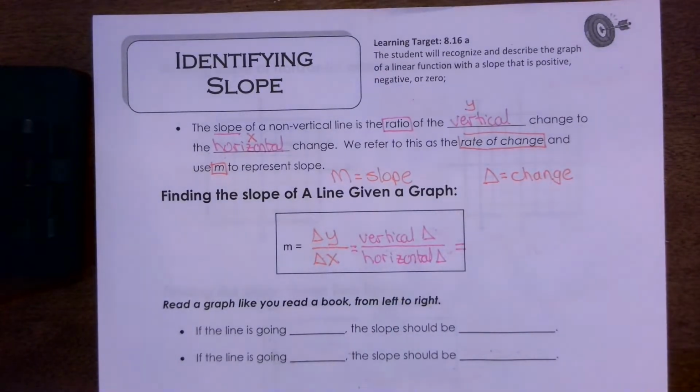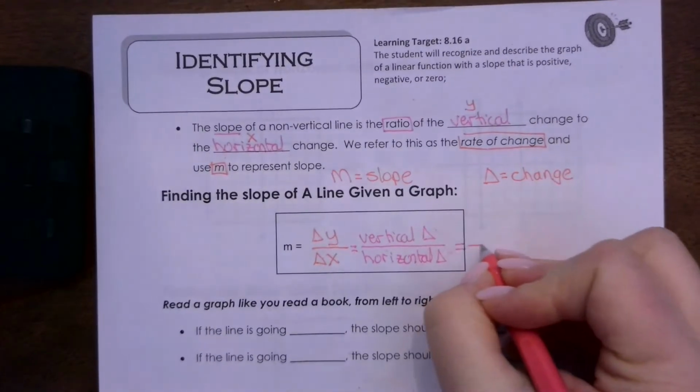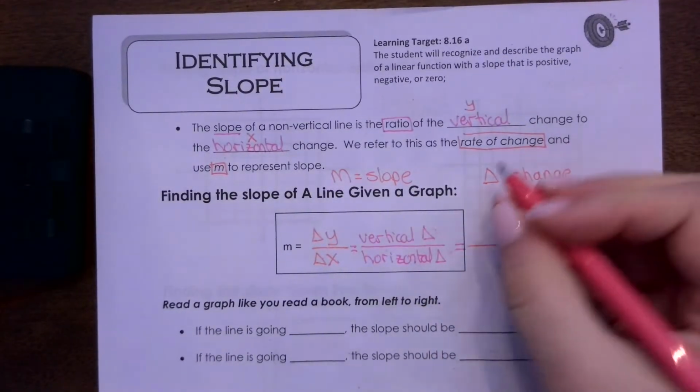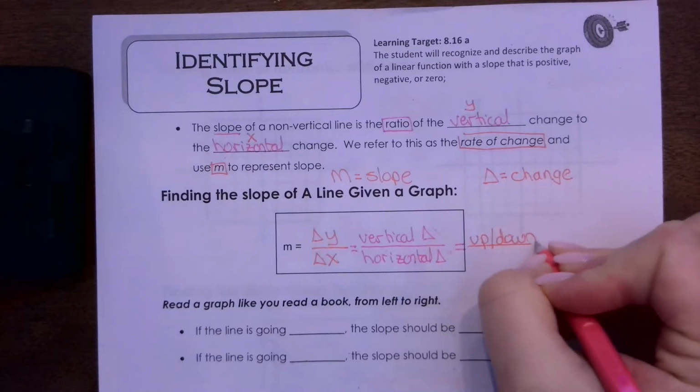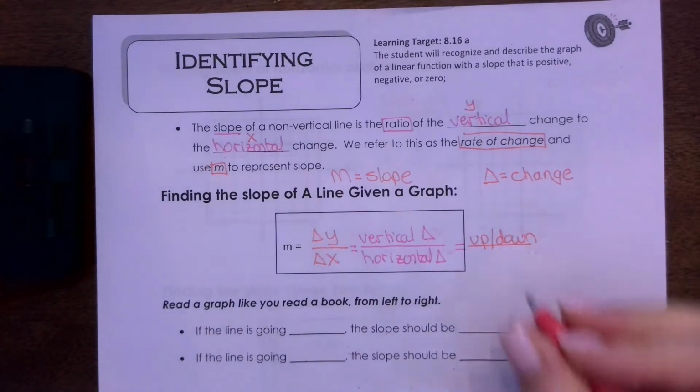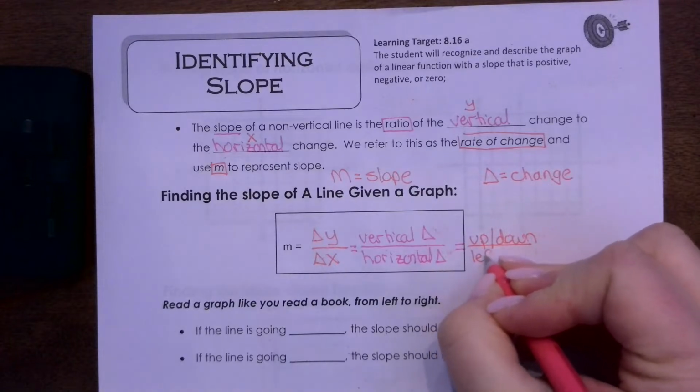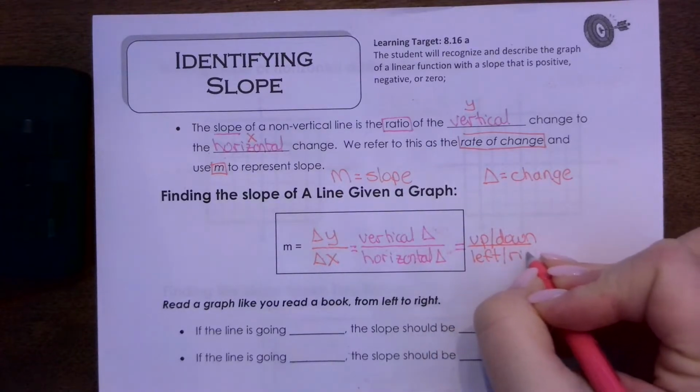And we can also break this down a wee bit more. When I'm talking about a vertical change, I'm talking about what is the change up and down. And when I talk about a horizontal change, I'm talking about what is the change left or right.